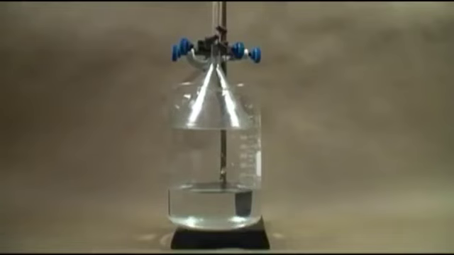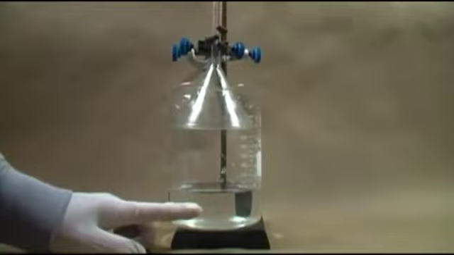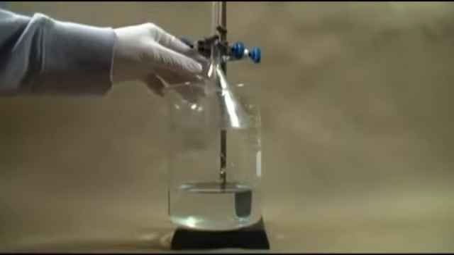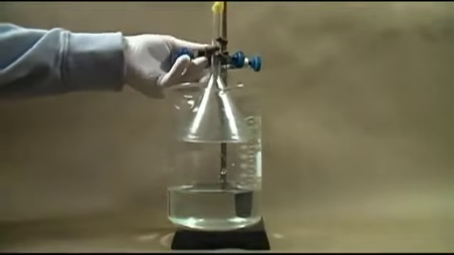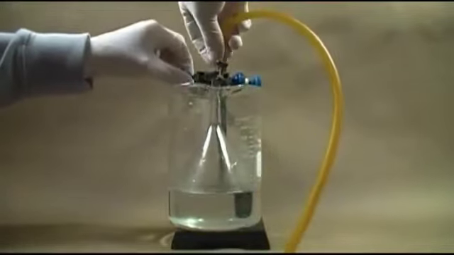Using a clamp, clamp in the funnel and tubing over the beaker. The beaker should have however much water you wish to use to dissolve your gas in. Now move the funnel down till the rim is just a couple millimeters below the water level. And now you're set up. Okay, let's see how this works.